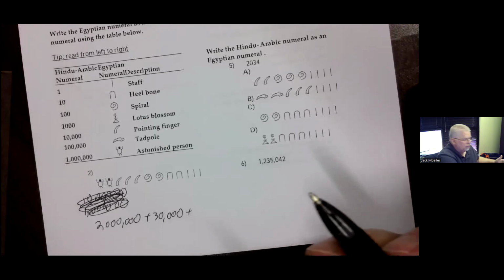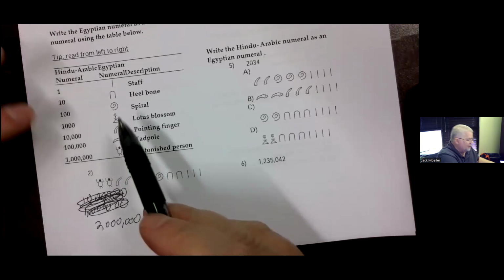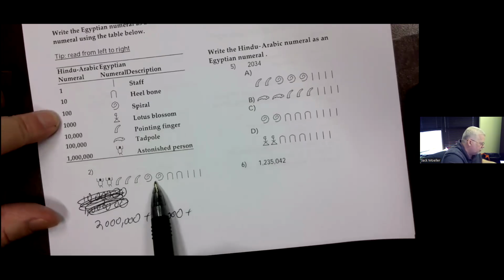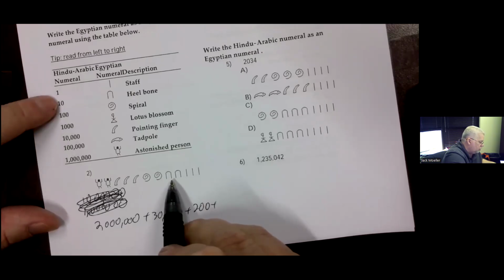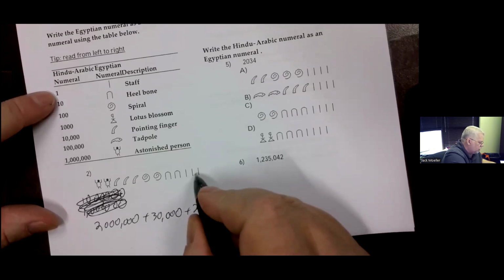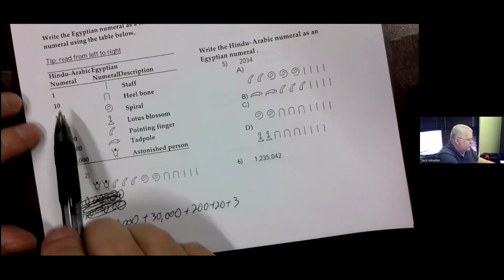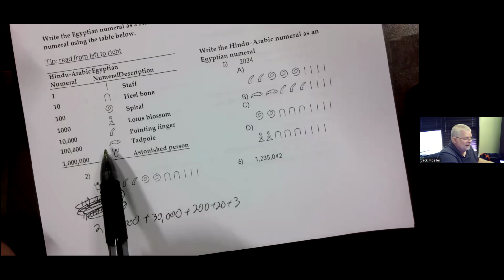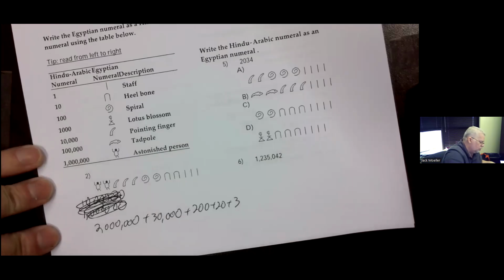This is basically expanded form, but instead of having powers of 10, we're using different symbols for powers of 10. The spirals are 100. We have two of those, so that would be 200. Then we have two heel bones, so that would be 20. And then three staves, so that would be 3. Instead of saying 10 to the first, 10 to the second, 10 to the third, and so on, they just gave them new symbols. You kind of have to do that if you don't have exponential notation. So what is our final answer?